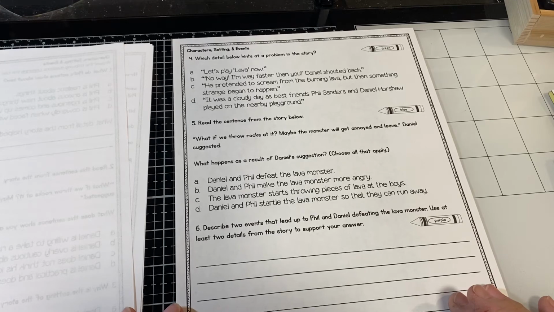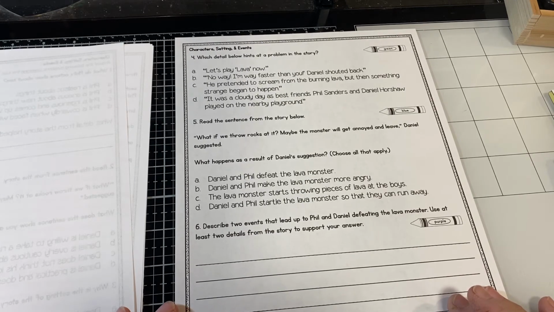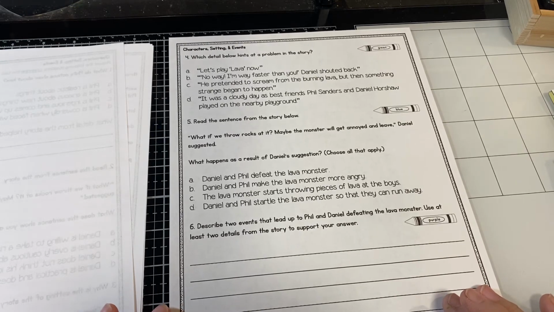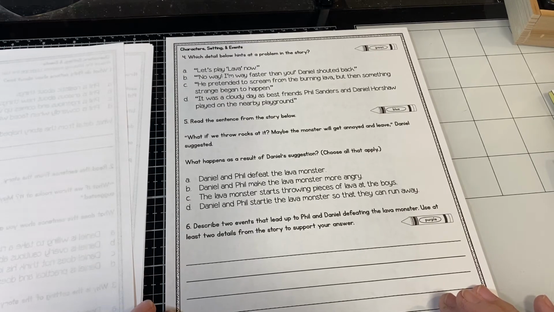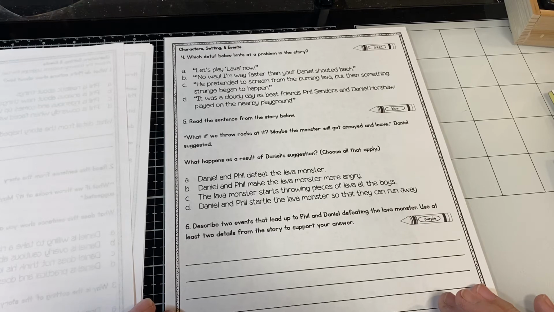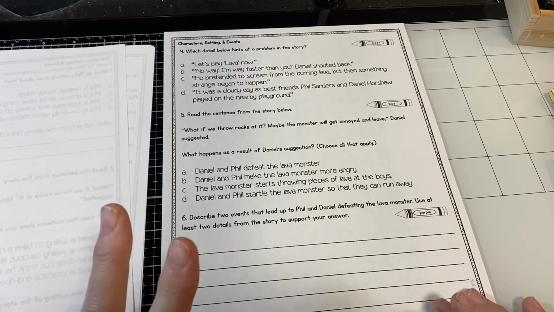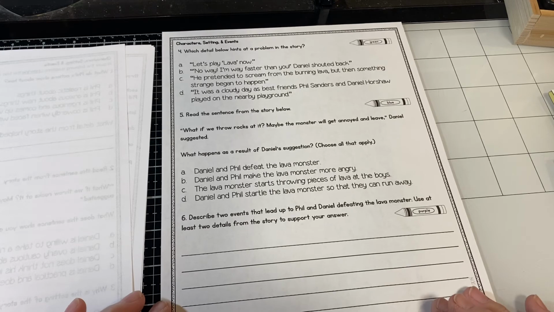A. Daniel and Phil defeat the lava monster. B. Daniel and Phil make the lava monster more angry. C. The lava monster starts throwing pieces of lava at the boys. D. Daniel and Phil startle the lava monster so that they can run away. Now remember, go back to the text and check which of those events actually happened, and you're to mark all that apply. Question 6. Describe 2 events that lead up to Daniel and Phil defeating the lava monster.